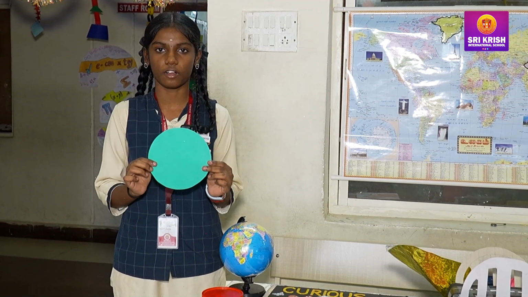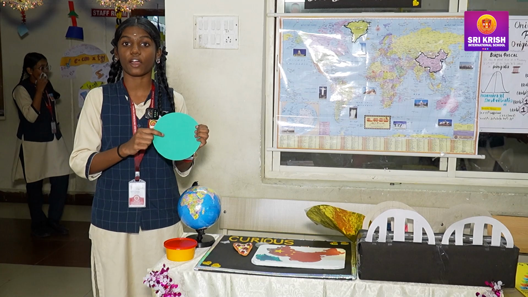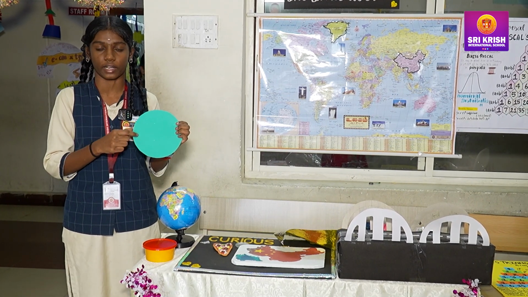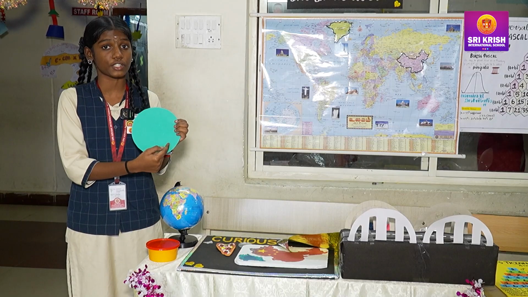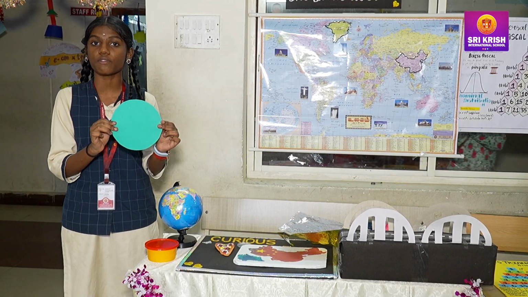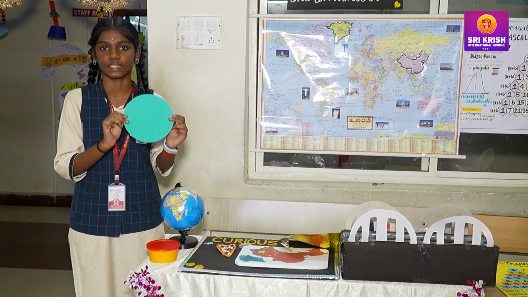So this is a flat surface. Now, to find the curvature of this surface, I have to consider it both vertically and horizontally. Vertically, it is 0 curvature, and horizontally, 0 curvature. So 0 into 0, 0 curvature. So this total flat surface curvature is 0.